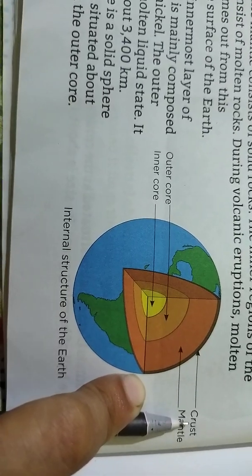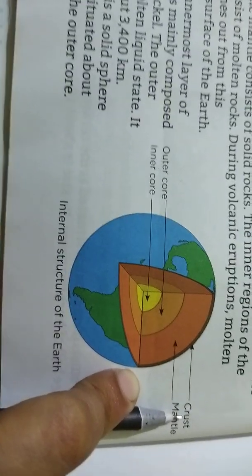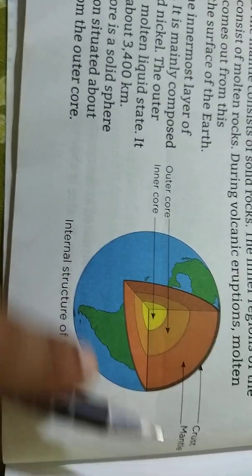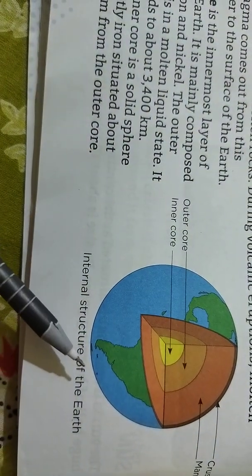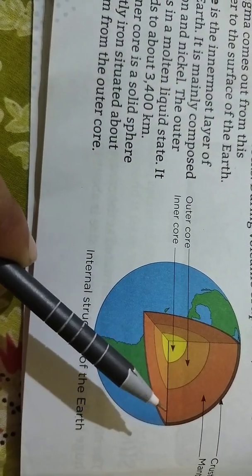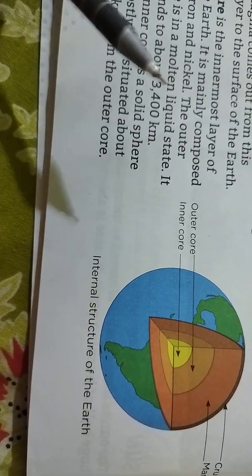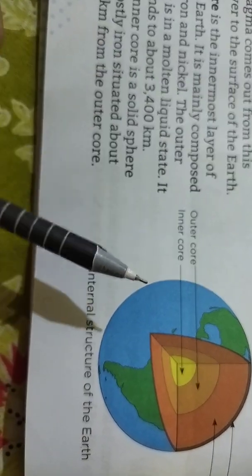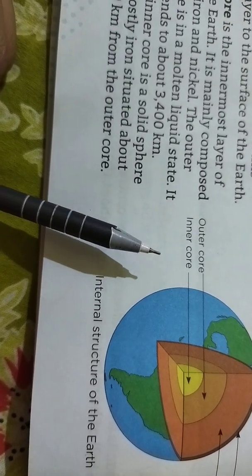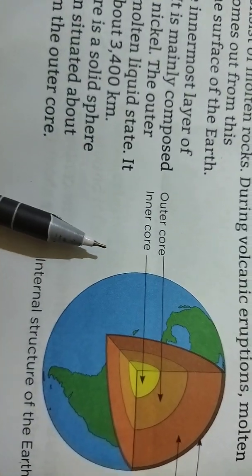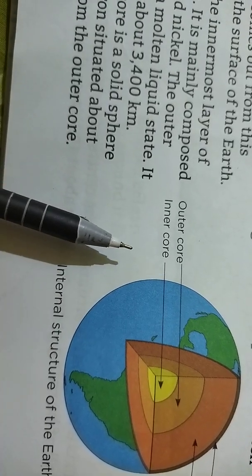Let us see the first part of the Earth, which is the crust. The crust is the outermost layer of the Earth. Its thickness ranges from about 5 kilometers below the ocean floor to about 70 kilometers below the land.